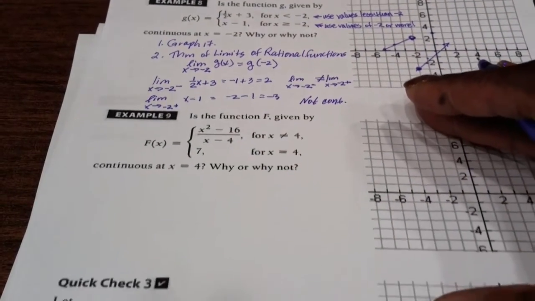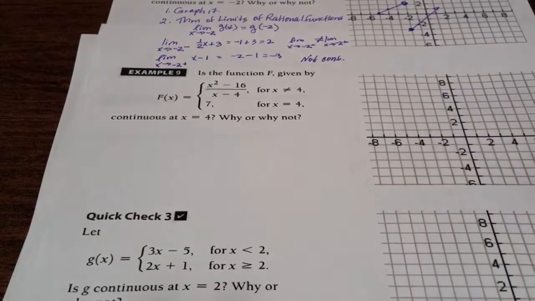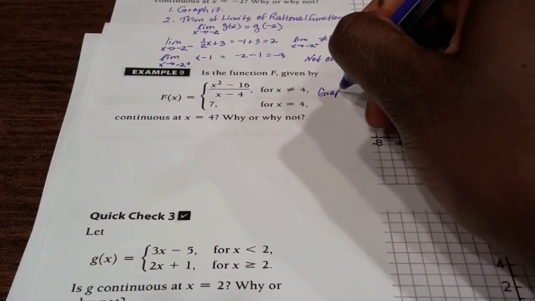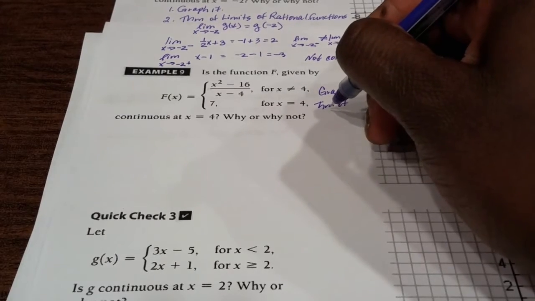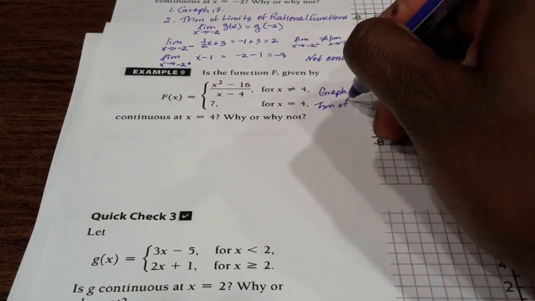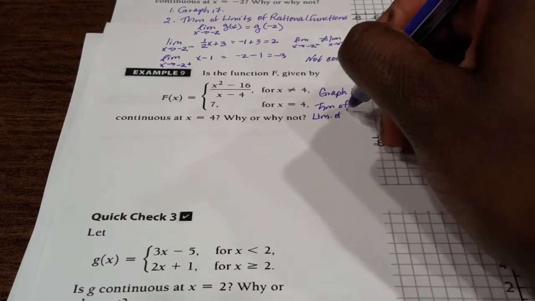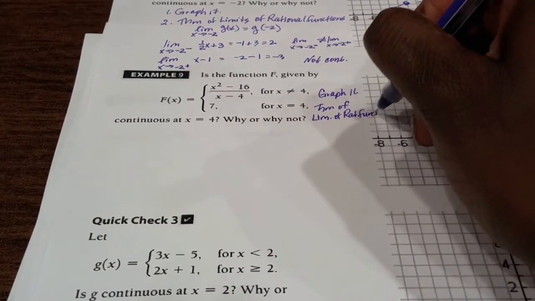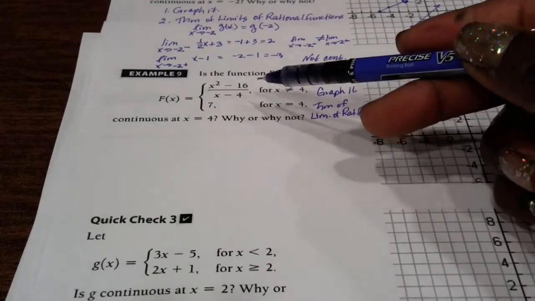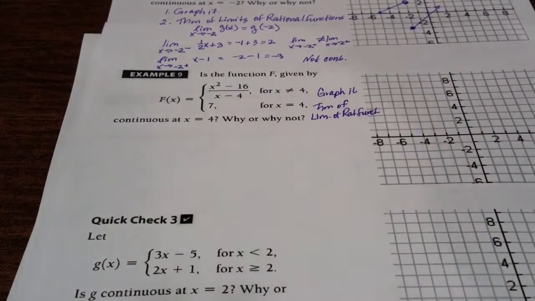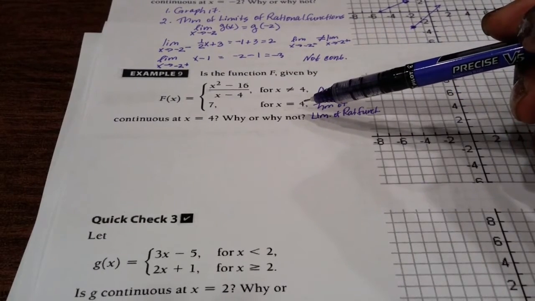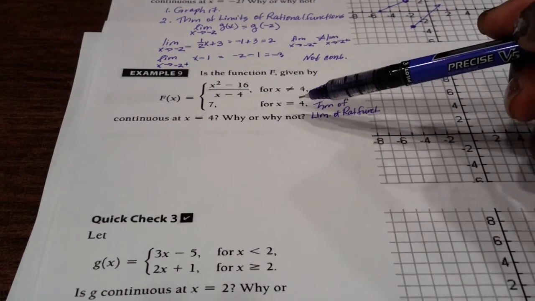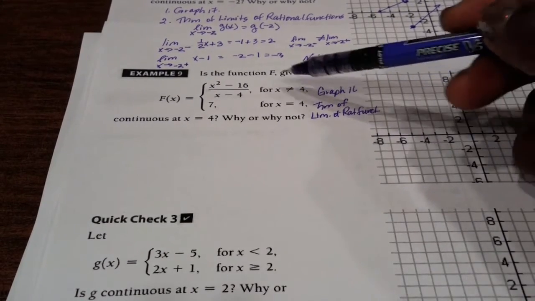Let's take a look at example 9. Let's see if we can find something continuous here. Again, according to our rules, we need to graph it and then use our theorem of limits of rational function. Okay, again, we have a series of restrictions here. For any value at all, we can use this lower arm. And when x is not 4, we use this upper arm.